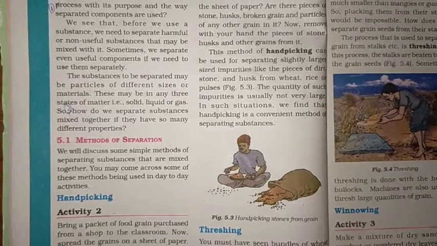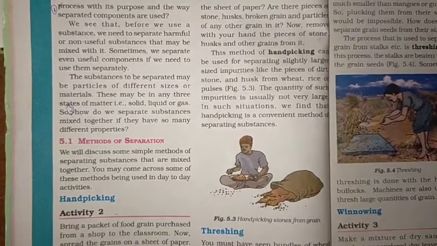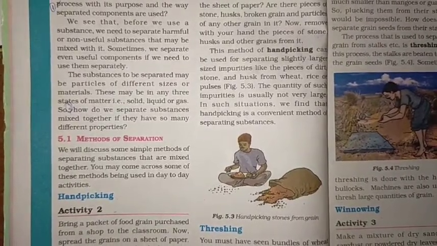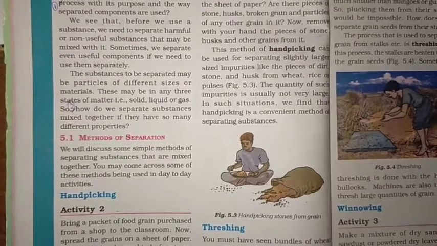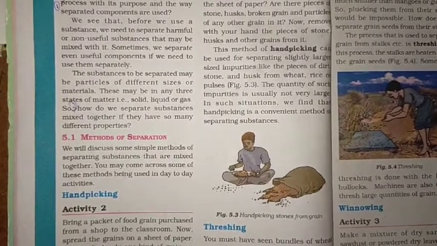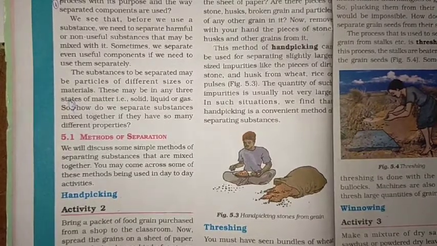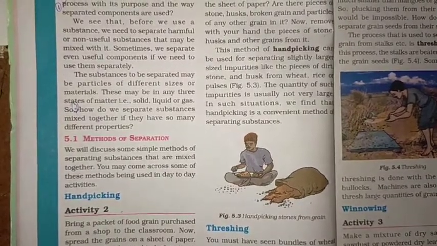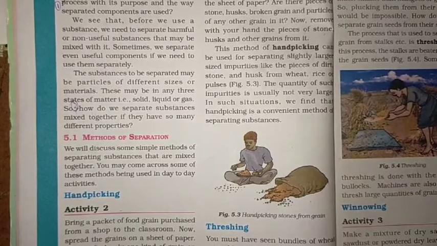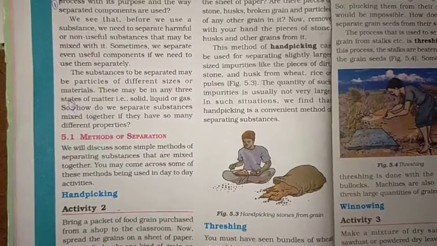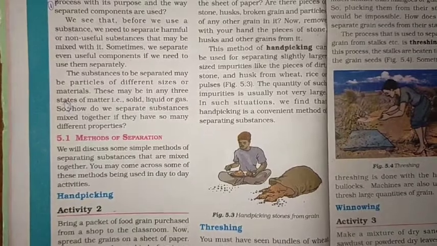This method of hand picking can be used for separating slightly larger size impurities like pieces of dirt, stones and husks from wheat, rice or pulses. The larger size impurities we easily separate. That method is called hand picking.